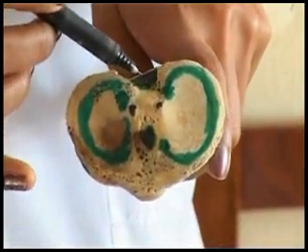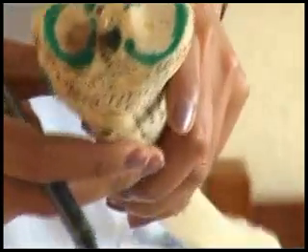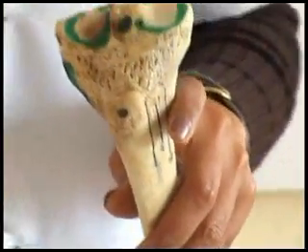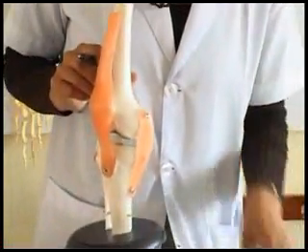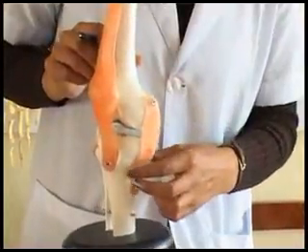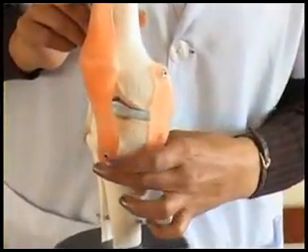Since the upper end forms the important knee joint, binding the two bones, that is the lower end of the femur and the upper end of the tibia, there are two cruciate ligaments.